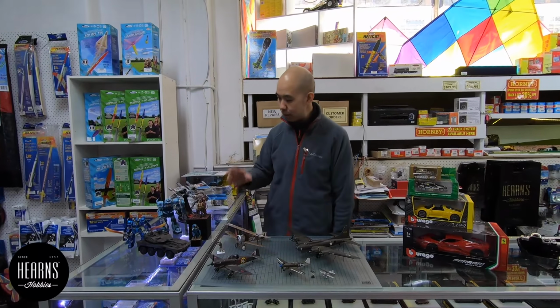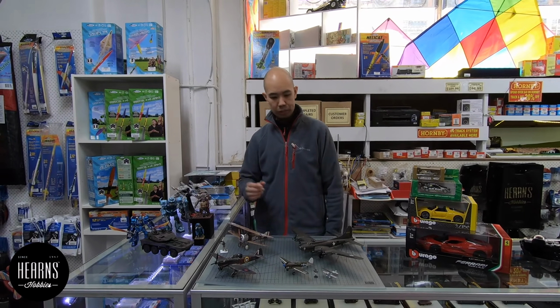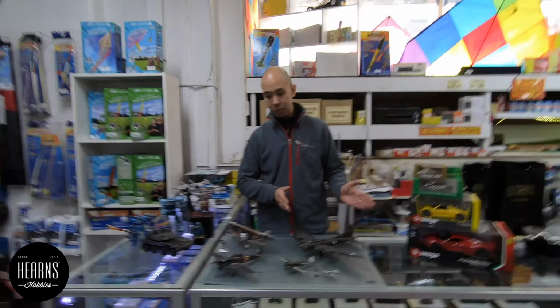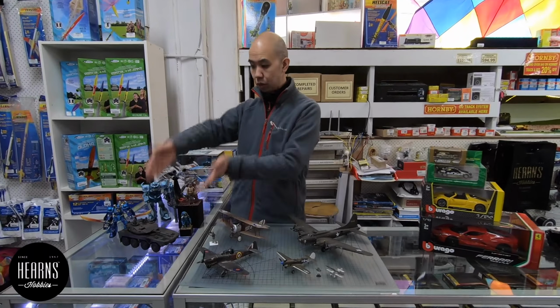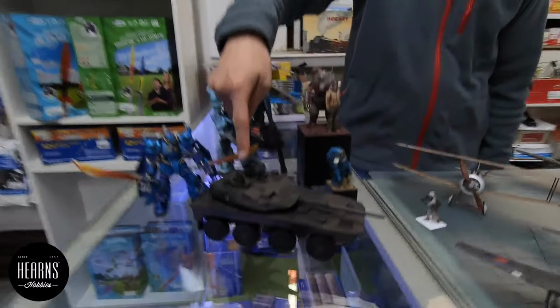Like I said earlier, the easiest way to work out a particular scale is to imagine the size of the human that's going to be in the model. Obviously bombers are going to be bigger in a plane, or with tanks, they're going to be quite sizable. So there's a 35 scale figurine there.